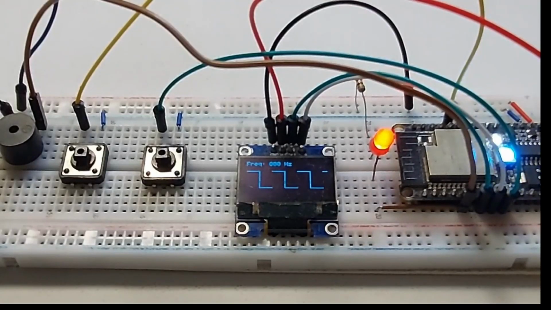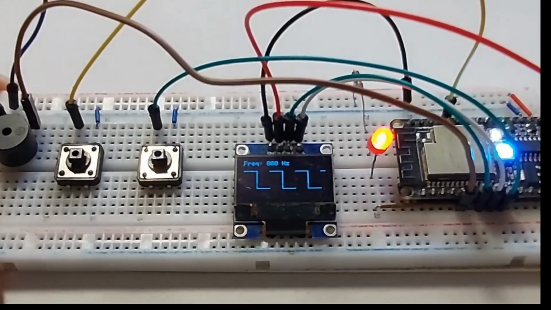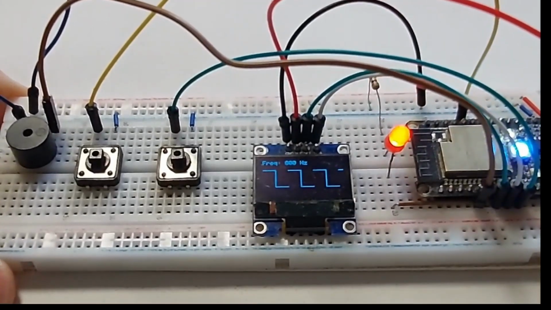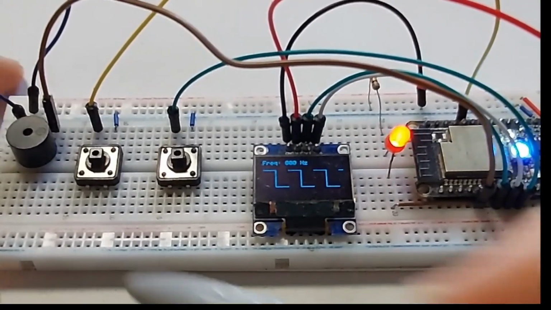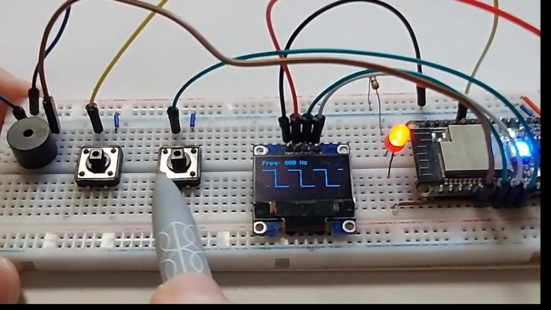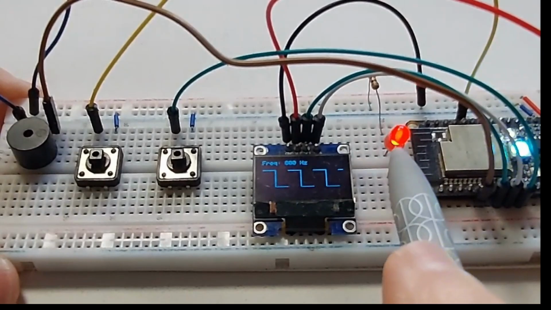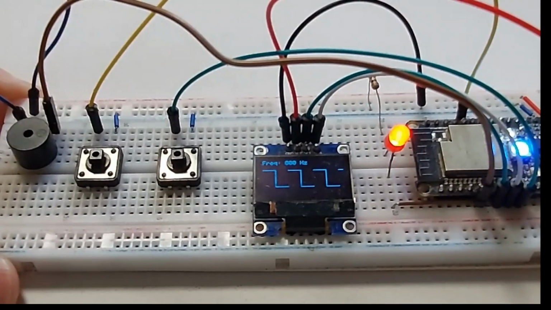Hello everybody. Okay, we have a new project. This is actually a virtual 555 timer type. We can call it a digital oscillator simulator. Okay, so what we got here, I put all together: there is a buzzer, two buttons and a pulsating LED.